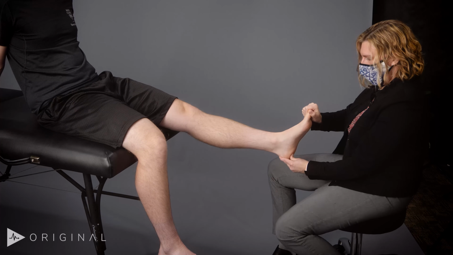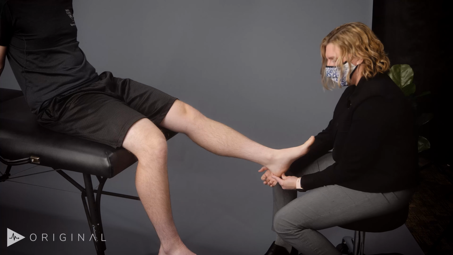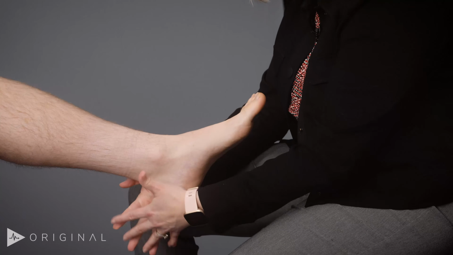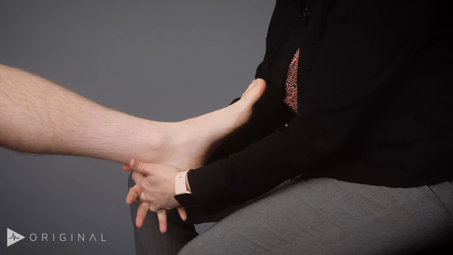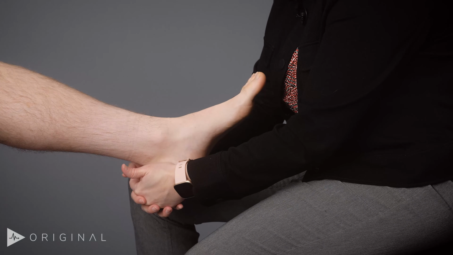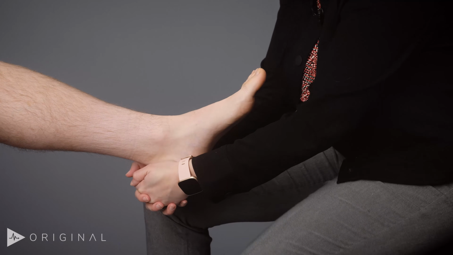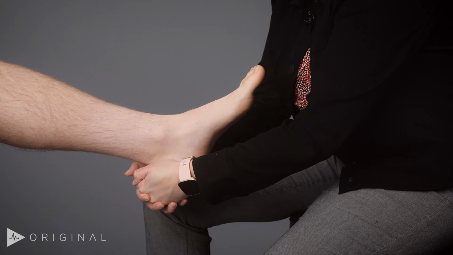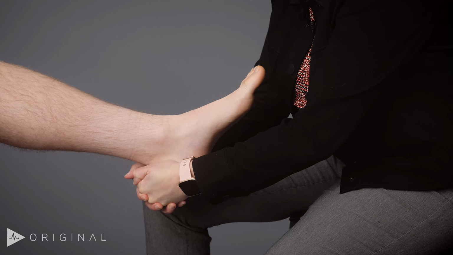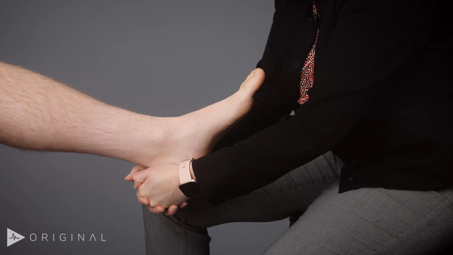So one of the other tests to evaluate for calcaneal stress injury is called the calcaneal squeeze. So you want to interlace your hands or clasp your hands with your palms over the medial and lateral side of the calcaneus and squeeze. And if they have pain with this maneuver, then that would be concerning for a calcaneal stress injury.